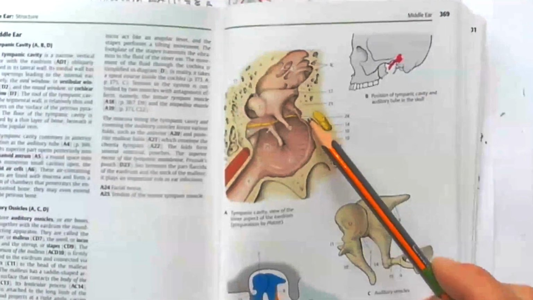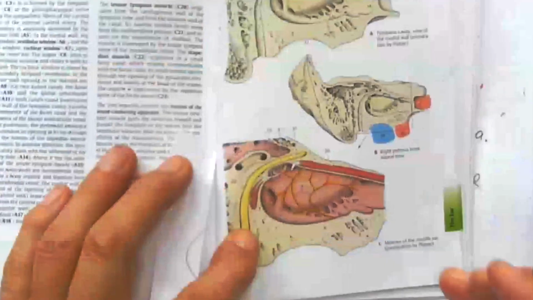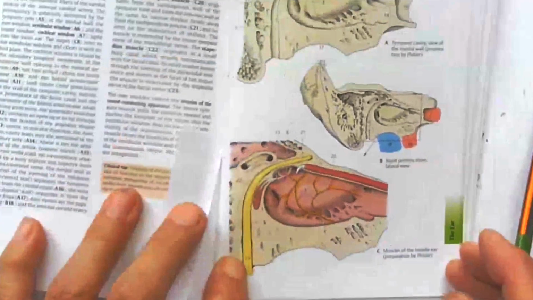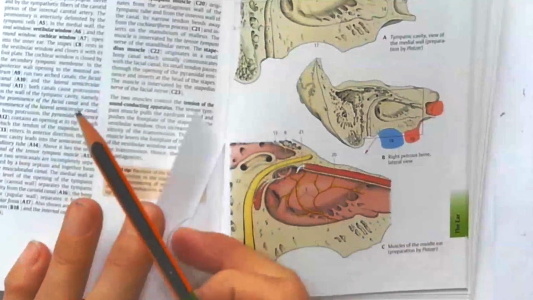This is one thing. And here is the stapedius. Stapedius is attached to stapes. Maybe it would be better drawing that one. Again, looking even better, because we see also the facial nerve.